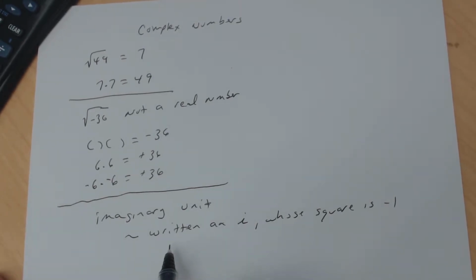So in other words, i squared must equal negative 1. That's how we define the imaginary unit.